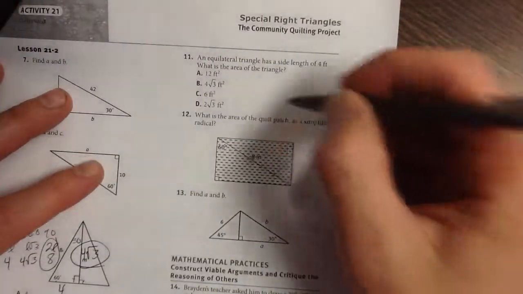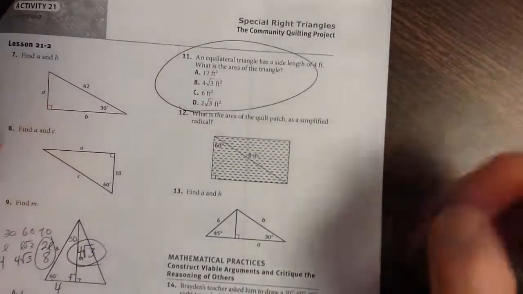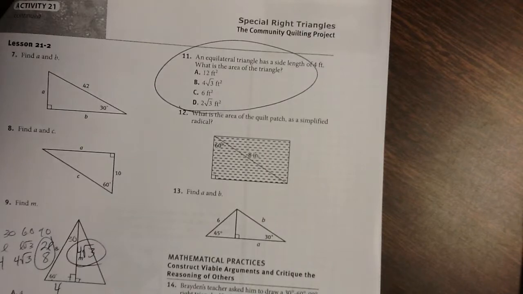And then number 11 is an important problem. We did one together that's just like that. Okay, thank you.